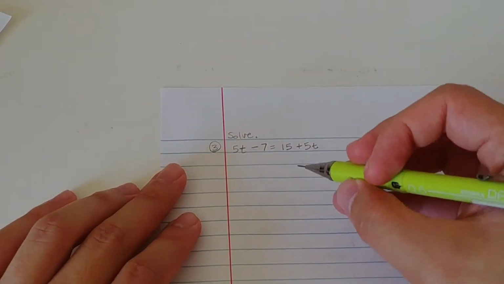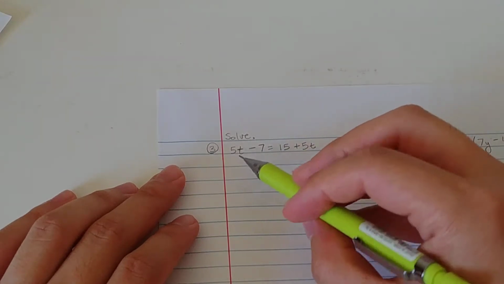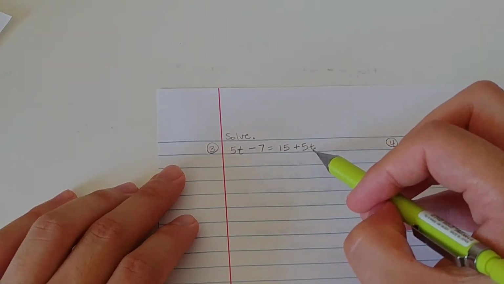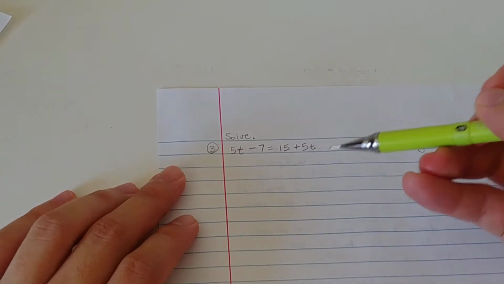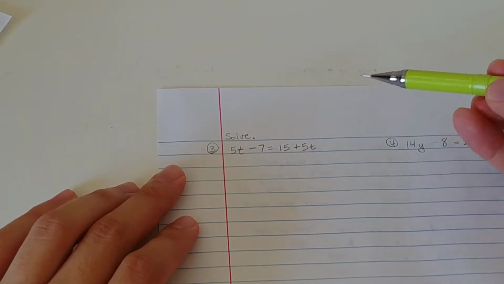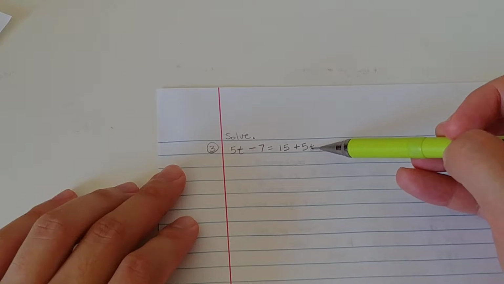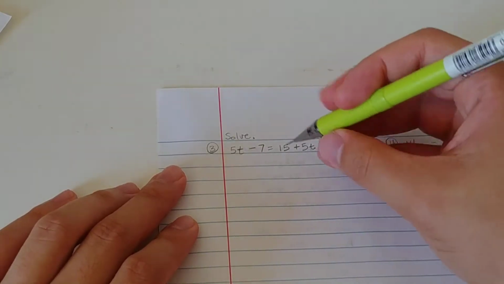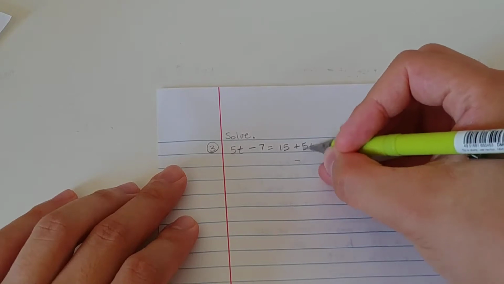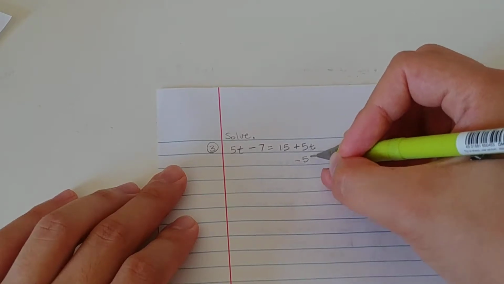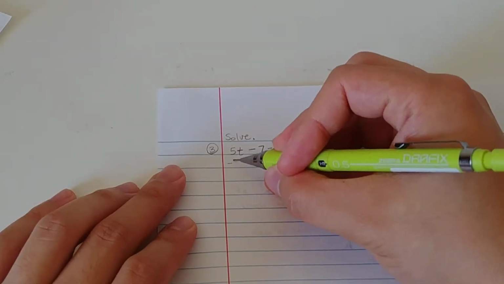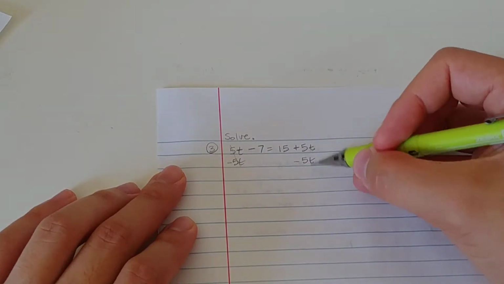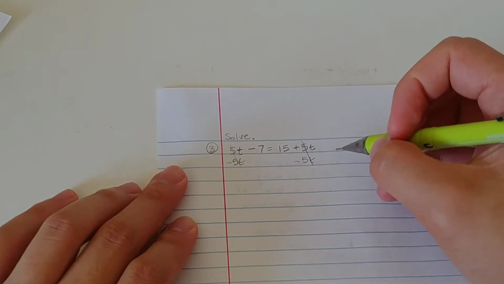Sorry. Now, same thing. Here we have 5t minus 7 equals 15 plus 5t. Now, we want to move the variable terms first, so which one is smaller, the 5t or the 5t? Hey, they're the same, so it doesn't matter which one we move, because they're going to cancel out anyways. So let's subtract 5t here, and subtract 5t here. What's 5 minus 5? Cancels out. 5 minus 5 cancels out.